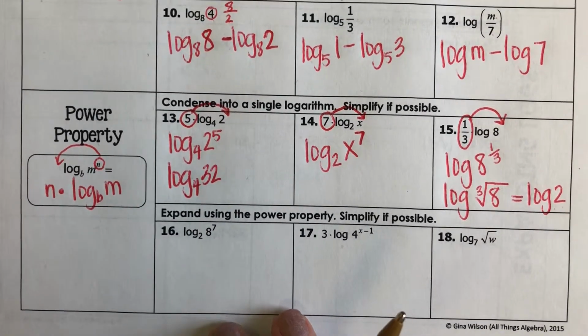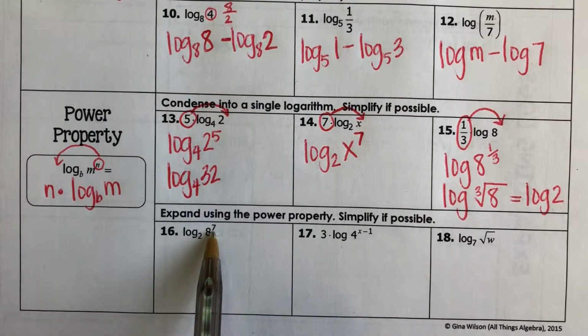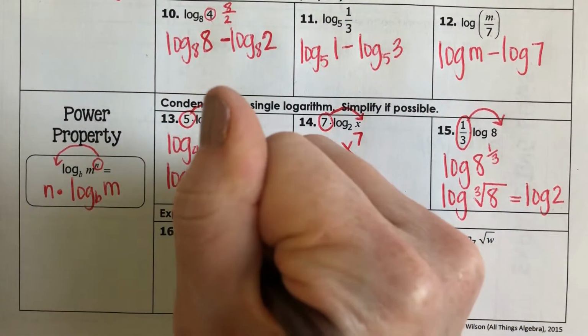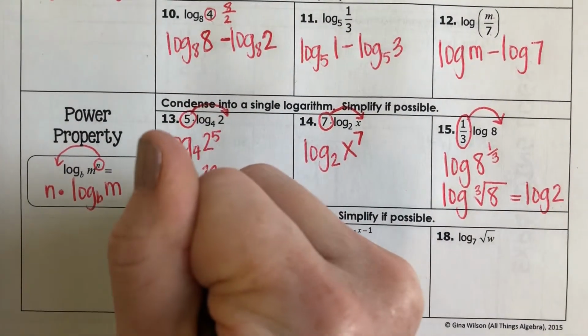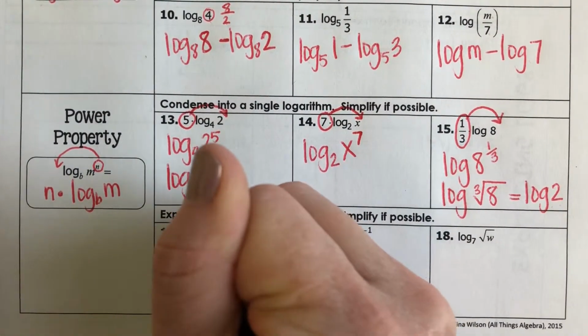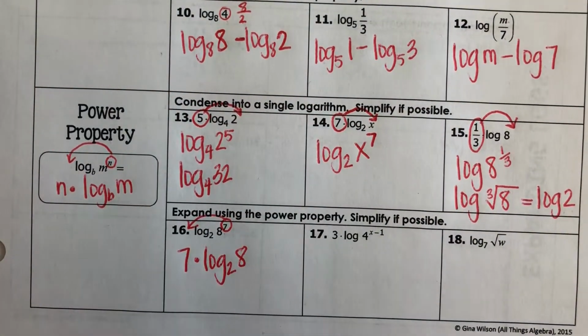All right. Now if I want to expand, notice this number is already there as the exponent. So I'm going to take this number and just throw it out front. So that's going to be 7 times log base 2 of 8. And that's it.